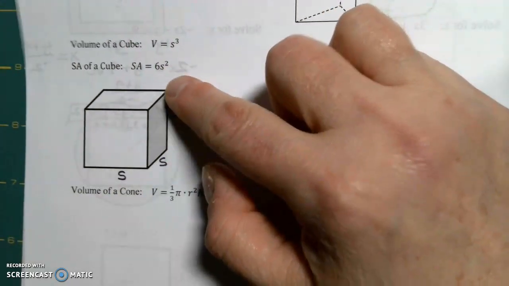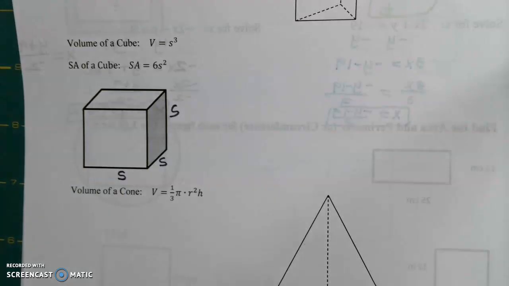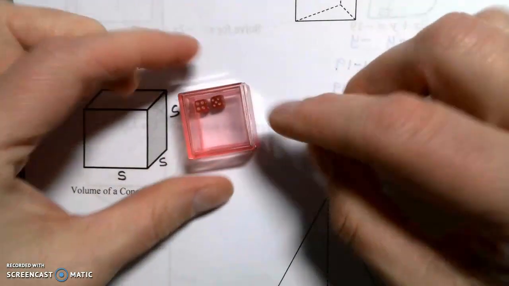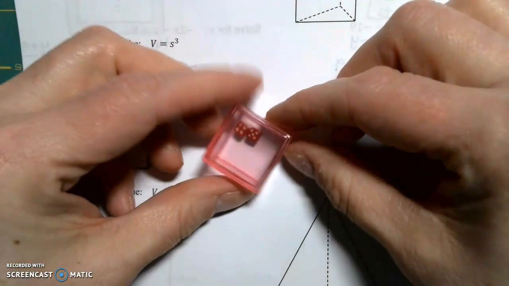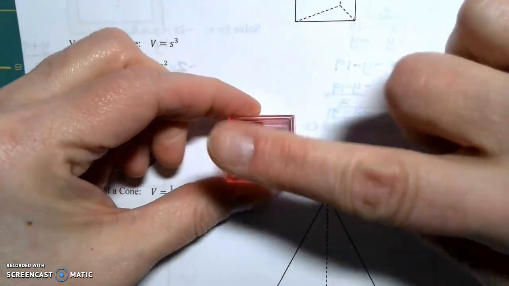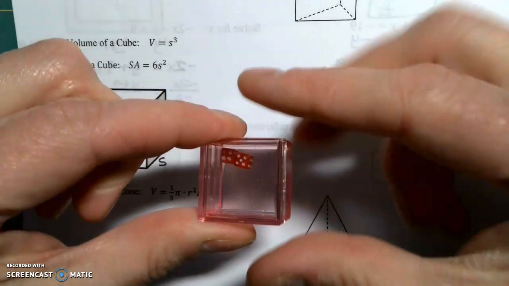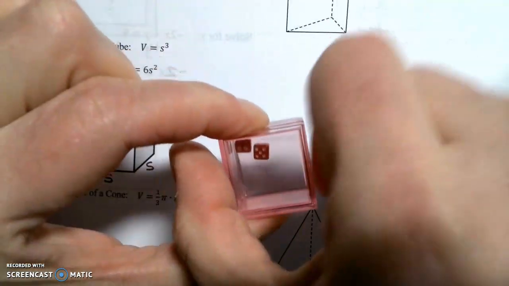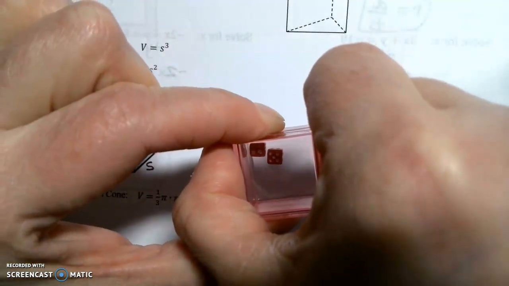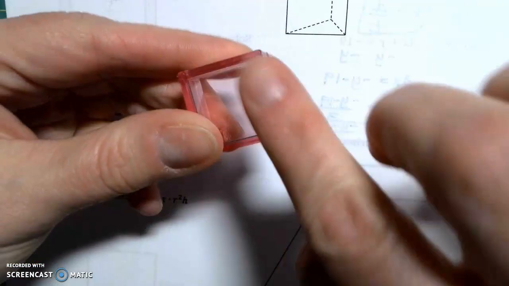And then the surface area is a little bit different. So if you think about, and actually here, this isn't a cube, but just look at this little box that I have here. It has the top and the bottom, a left and a right, and a front and back. When we figure out the area for all of those and add them together, that's going to be our surface area.